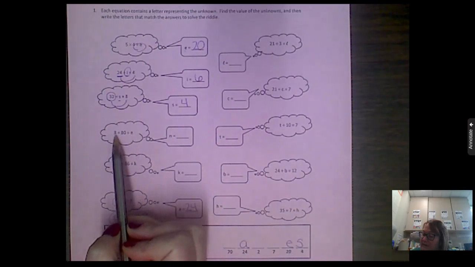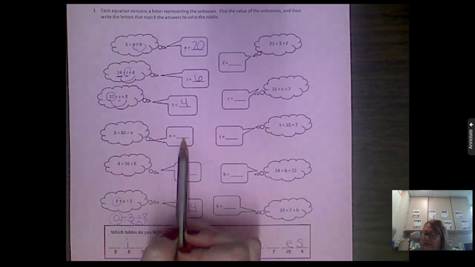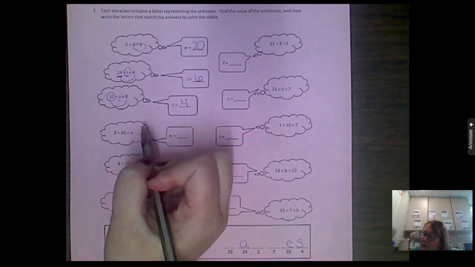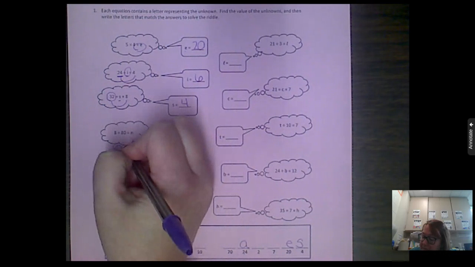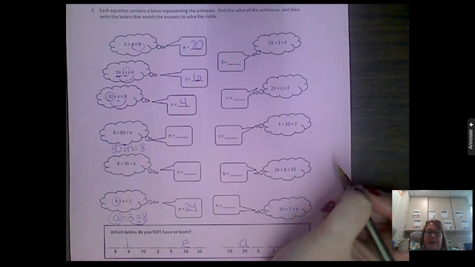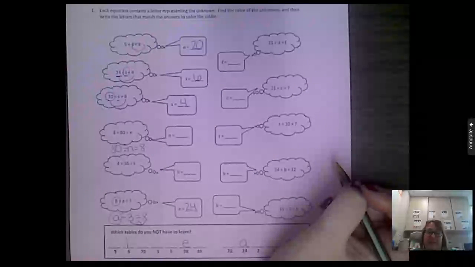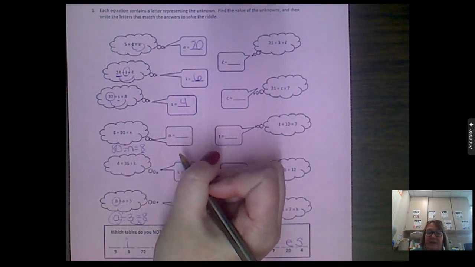So I'm moving on. 8 equals 80 divided by N, and we're solving for N. So another way I could look at this, and I can flip-flop this around if I want to, is 80 divided by N equals 8, okay? So I can do that if it helps to have that answer at the end instead of at the beginning.